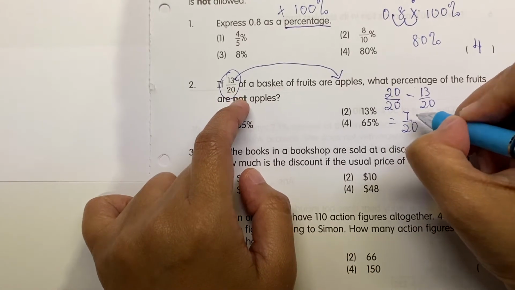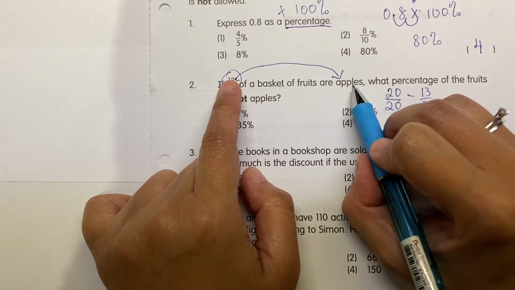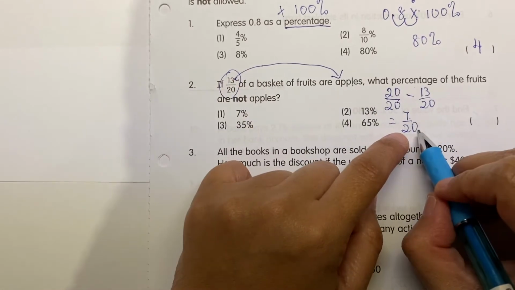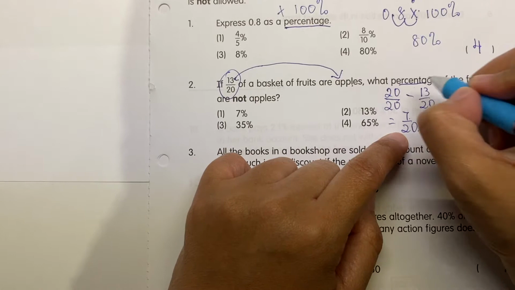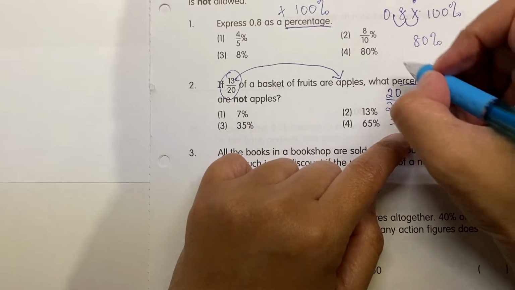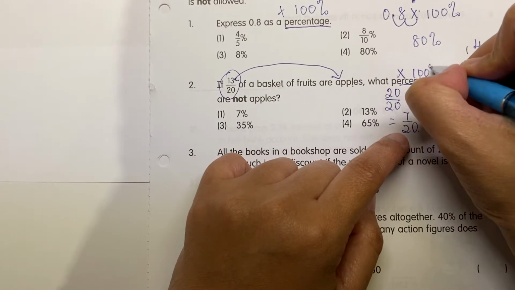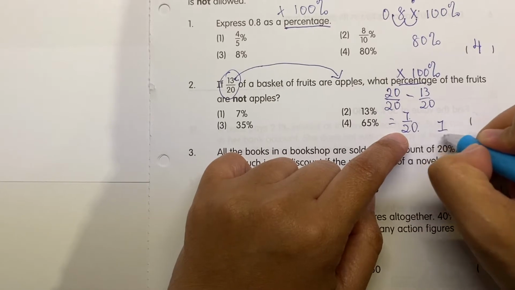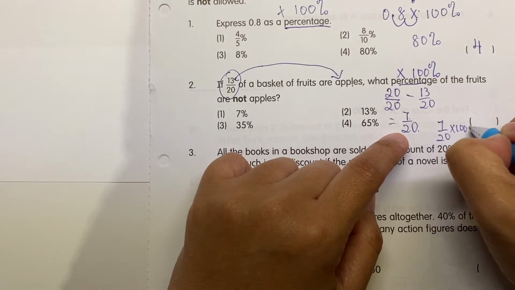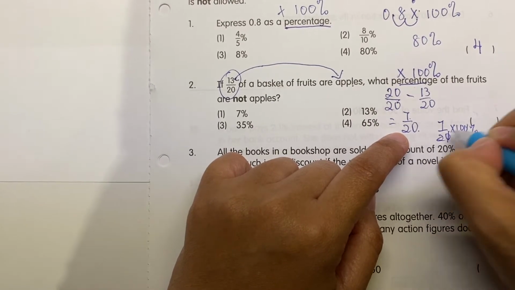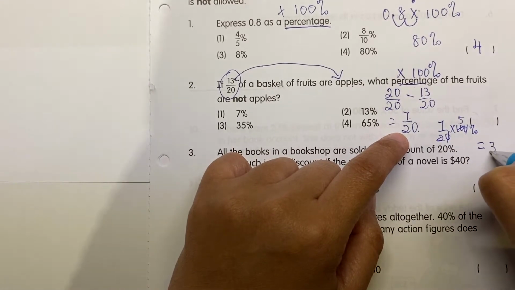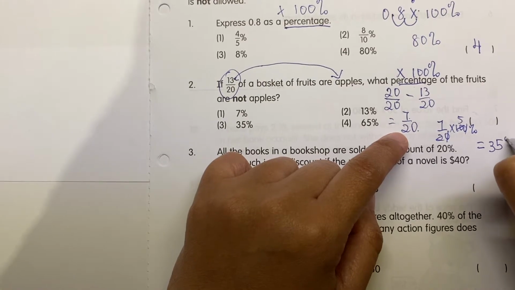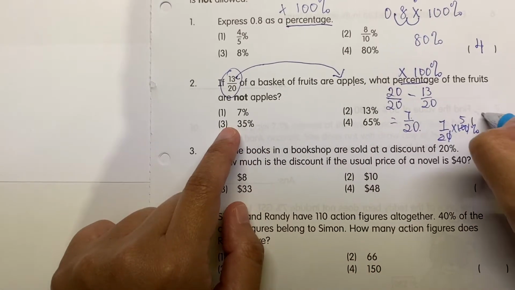These 7 are not apples. They want the percentage. Anything that they want as a percentage, you have to multiply by 100%. So 7 out of 20 times 100%, cancel that. Your answer is 35%, and that's number 3.